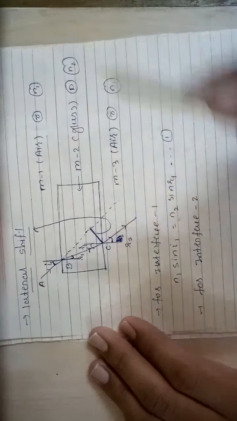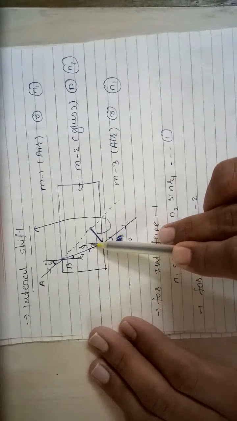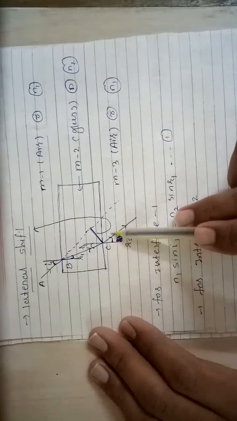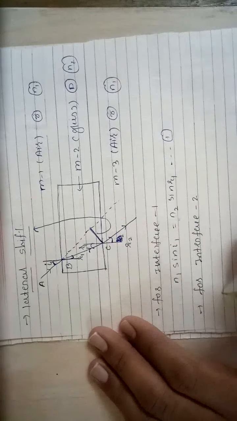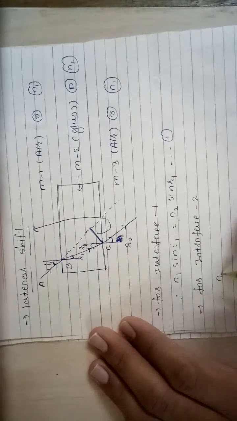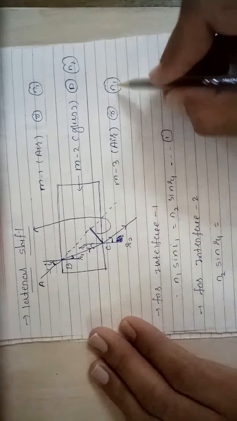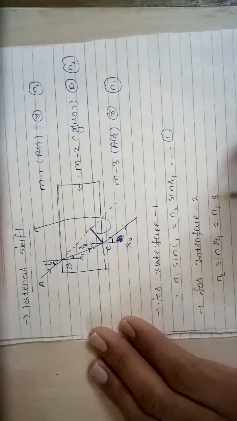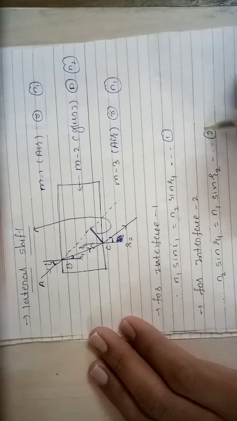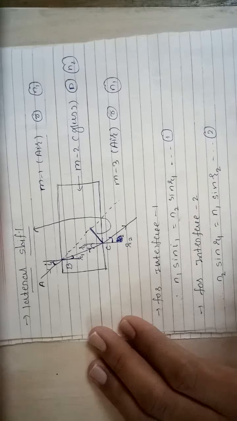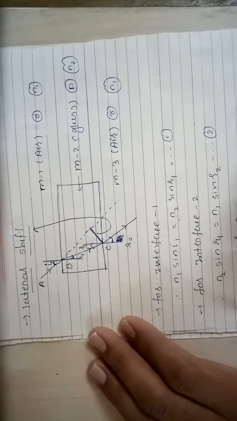So N2 sine R1 is equal to N1 sine R2, number 2. Here we can also write that N1 sine R2 is equal to N2 sine R1, number 3.